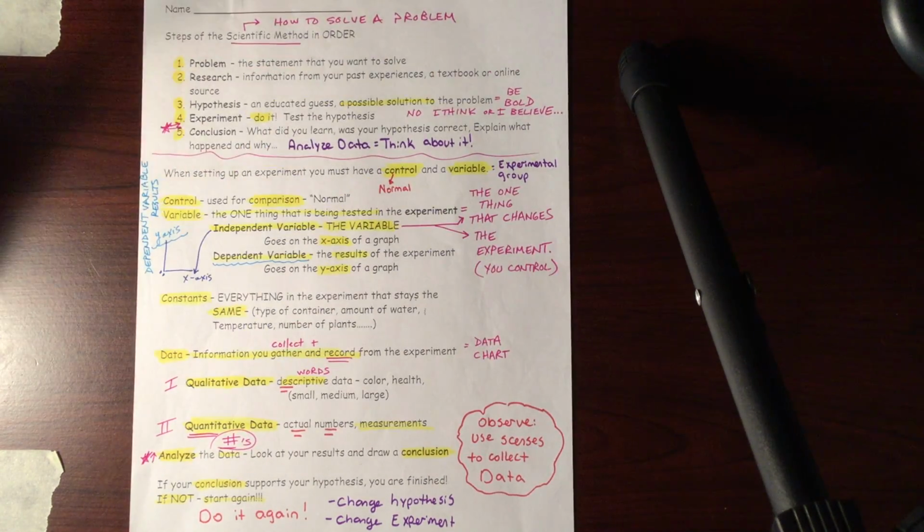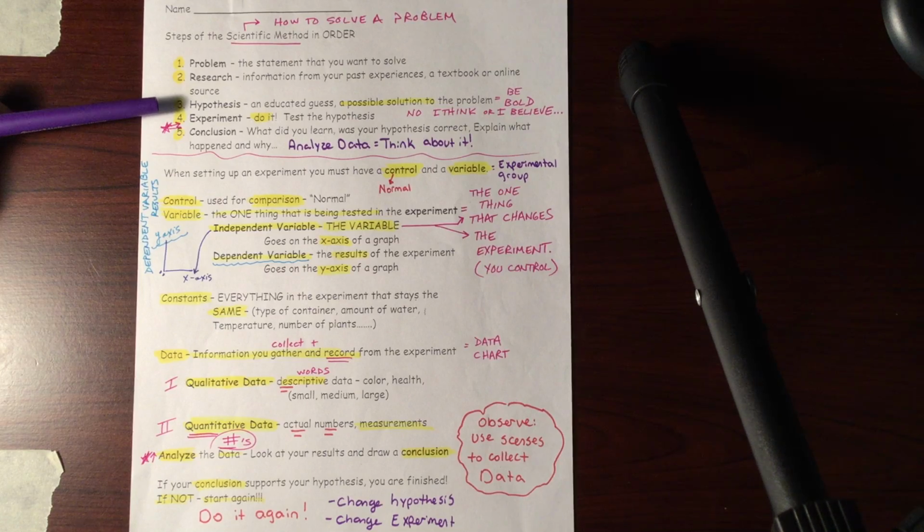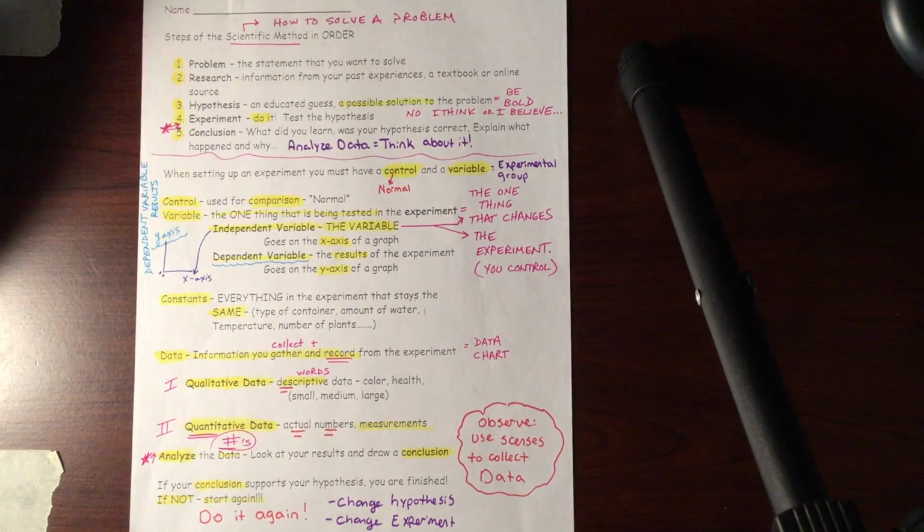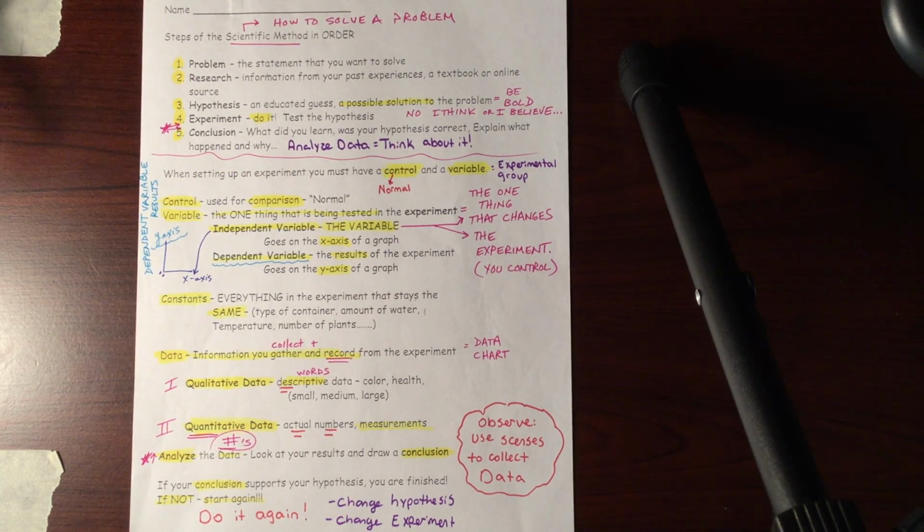What I will mark off for on your hypothesis is whether or not you are bold with this. So there really should be no personal pronouns anywhere within a write-up or any of these steps of the scientific method. So you should never really put, I think or I believe. So in other words, I think the lights don't work because the light bulb is blown. You don't want to be wishy-washy on that. So no, I think.